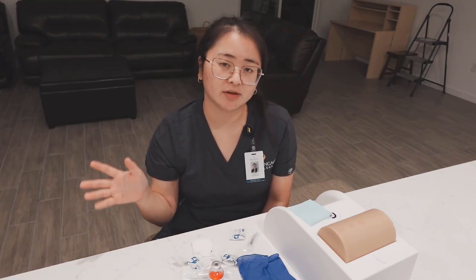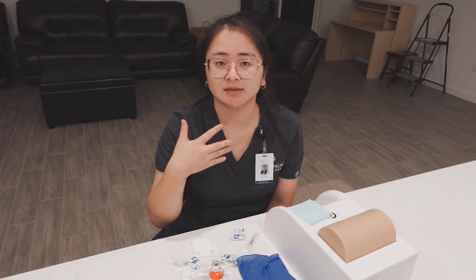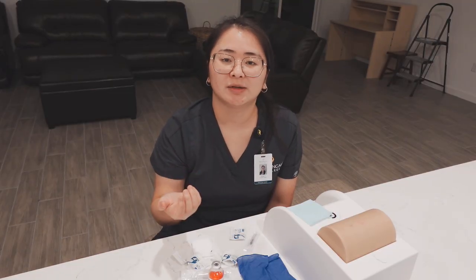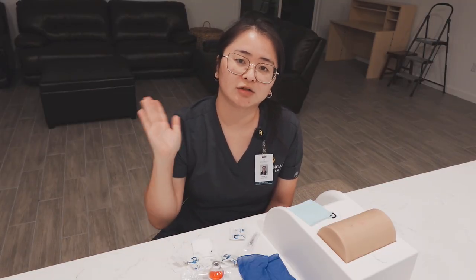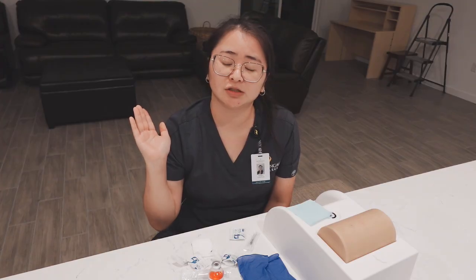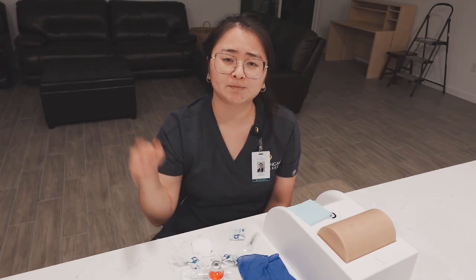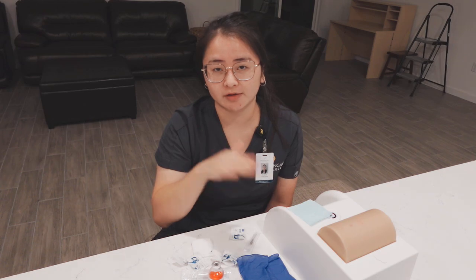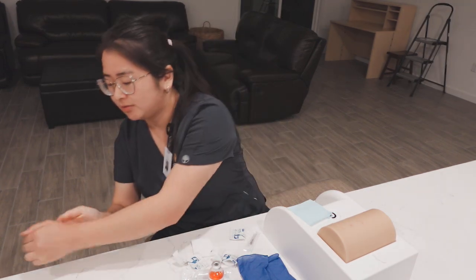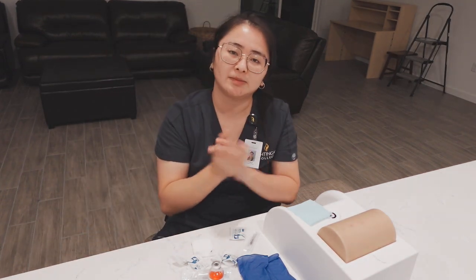Now that I've gone over that, we're going to take all my supplies and go to the patient's door, knock on the patient's door, enter the room, close my patient's door, close my patient's curtain to ensure patient privacy. I'll put my supplies down on a flat, dry, clean surface. I'll perform hand hygiene and introduce myself to my patient.